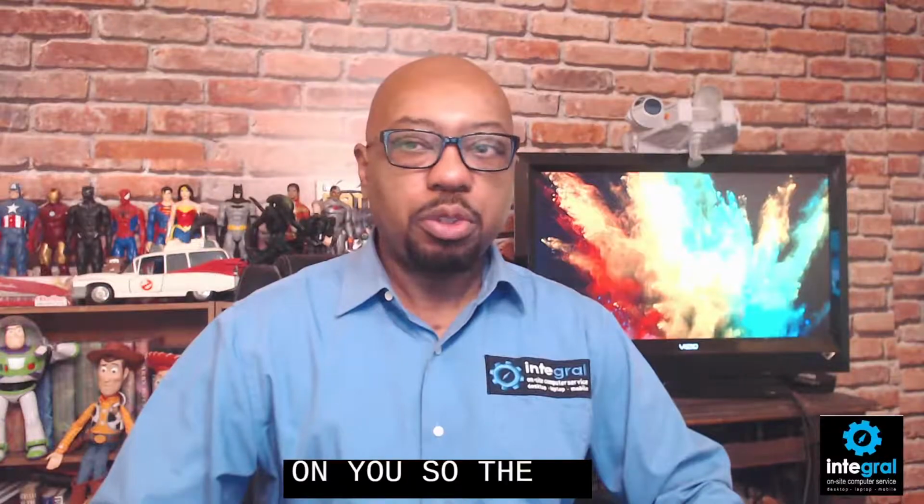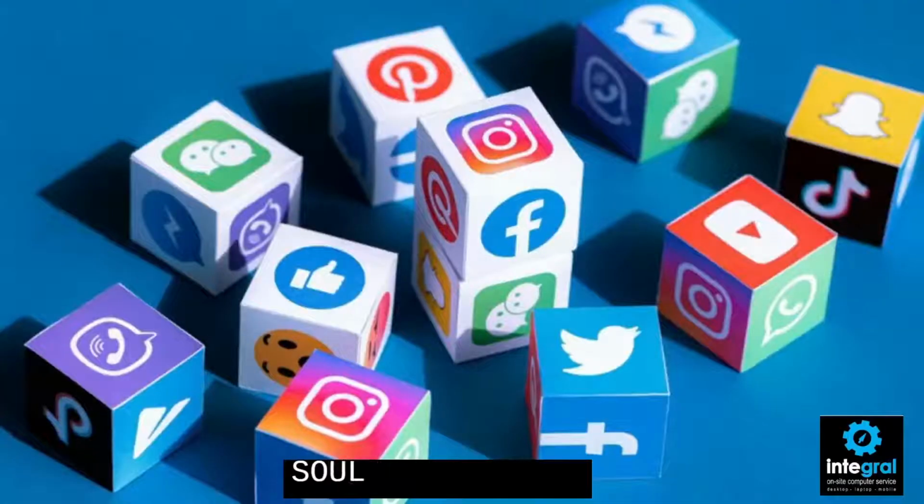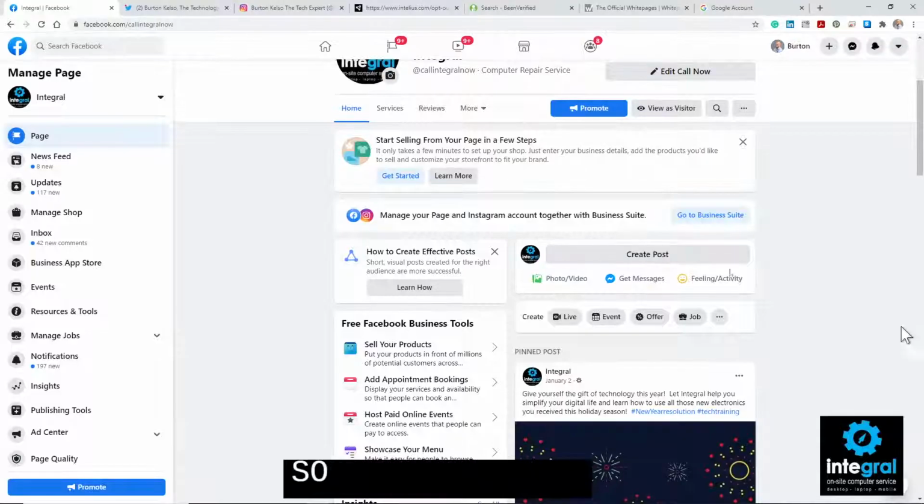So the first way is through your social media accounts. Now, all social media accounts share information with Google, or your information can be found on Google. So it's important that you set the privacy settings of your social media account so that Google can't find you. And how do you do that? Well, it's pretty simple. So let's start with Facebook.